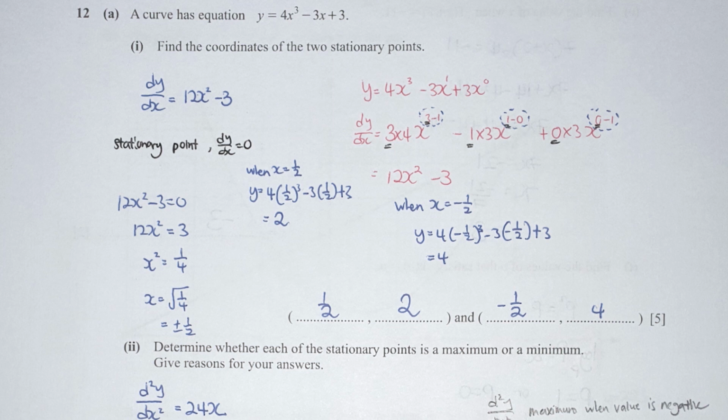So for you to find the stationary point means that dy/dx must be 0. So 12x squared minus 3 equals 0. Your x squared will be 1 over 4. After square root it would be plus minus 1 over 2. So when your x is positive 1 over 2, you will get your y as 2. When your x is negative 1 over 2, you will get your y as 4. So these will be the two coordinates that you should get.